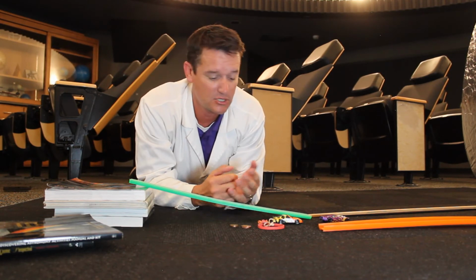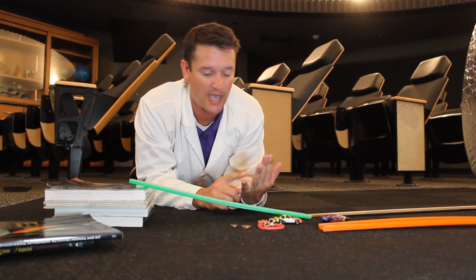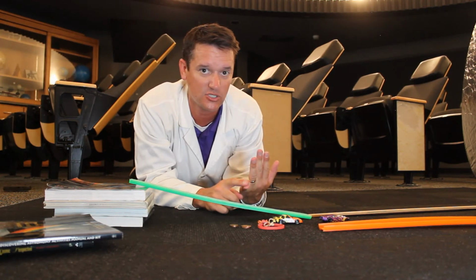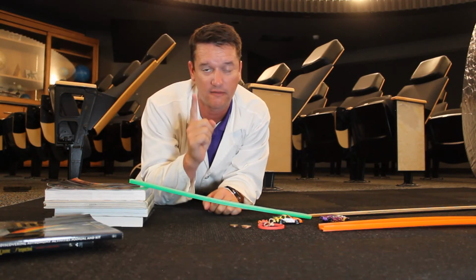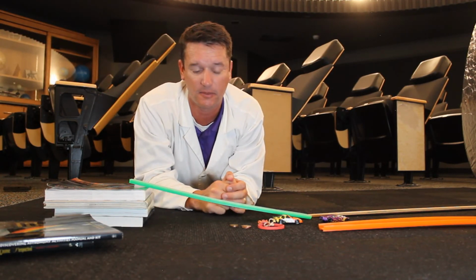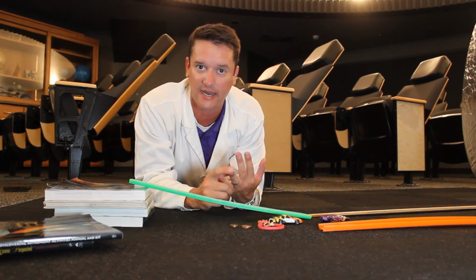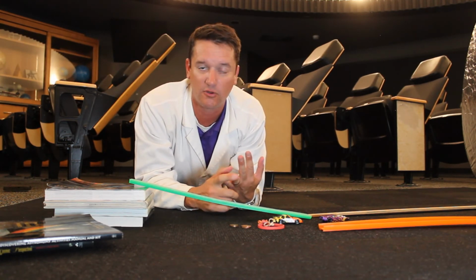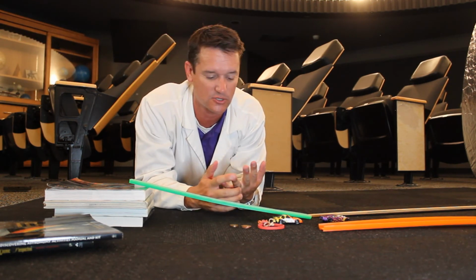Good luck. Be sure that in the end you're going to make a claim about two different things. How do the cars move after the collision based on the variable that you changed? And you only get to change one variable. That's that independent variable. Your claim has to be made based on evidence, and that evidence is going to be the data and the graphs that you had from the experiment or the investigation that you did.